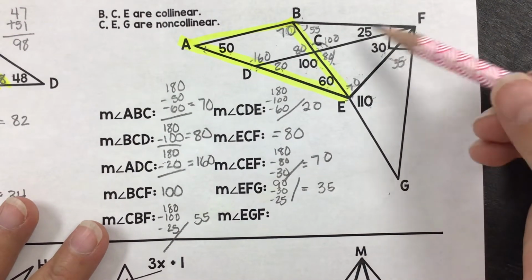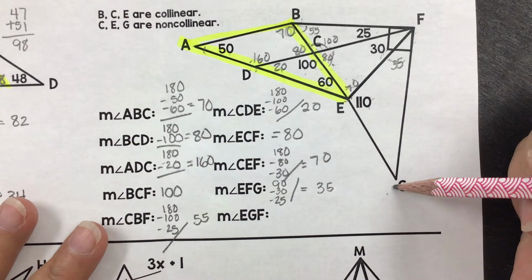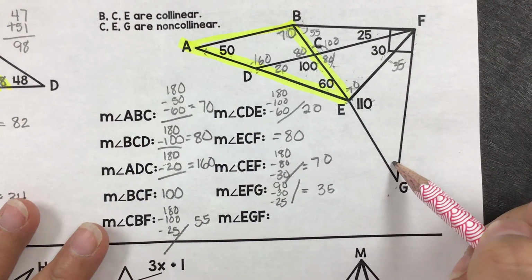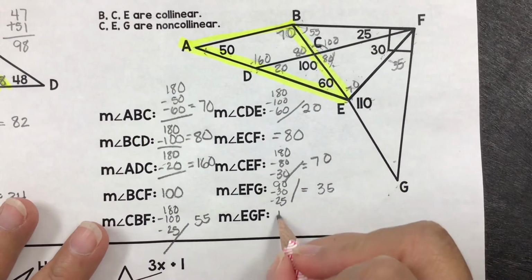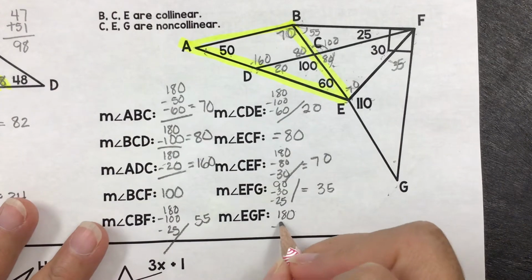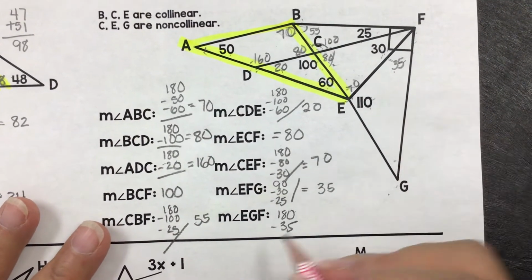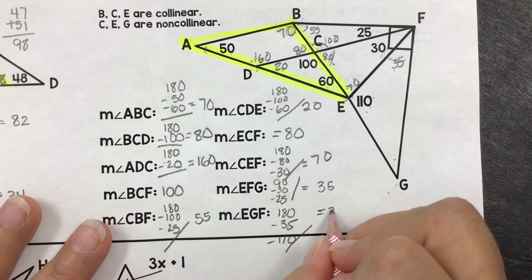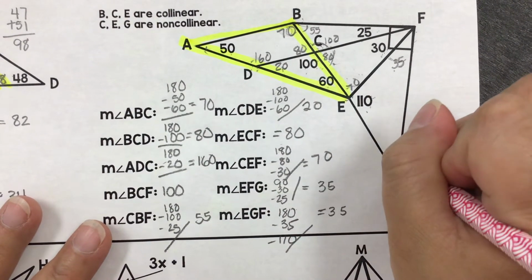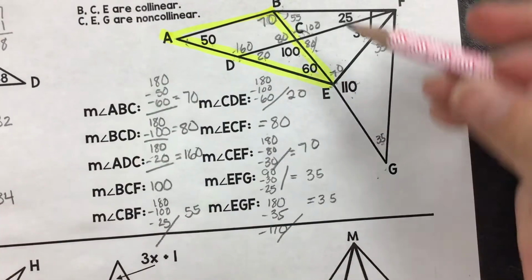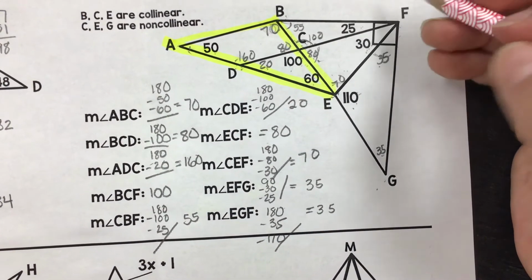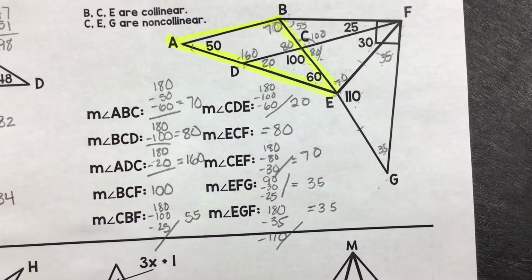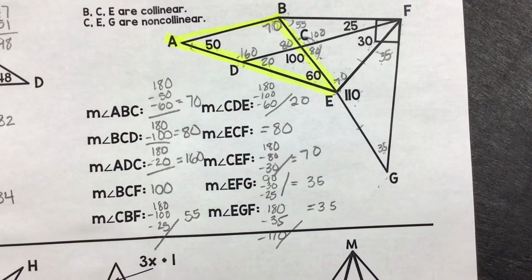And then EGF is this angle right here. The letter in the middle helps you identify which angle we're talking about. And we can do 180 minus 35 because of this one, minus 110 because of this one. Gives me another 35 for a different reason. Because these two base angles are the same, we will know that these two sides are the same, even though that information is not necessary for the questions being asked.